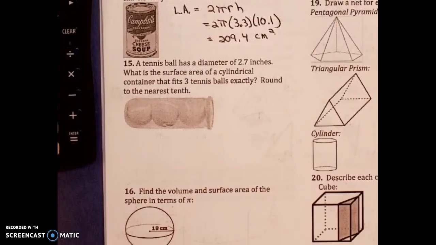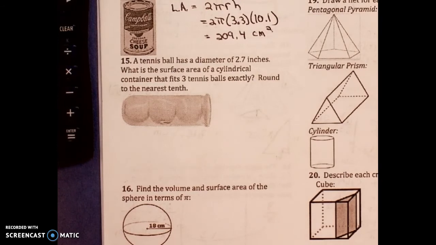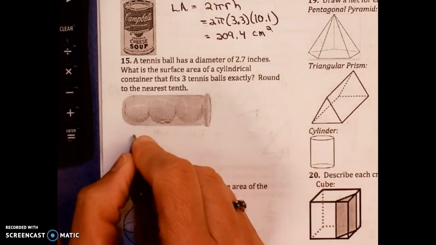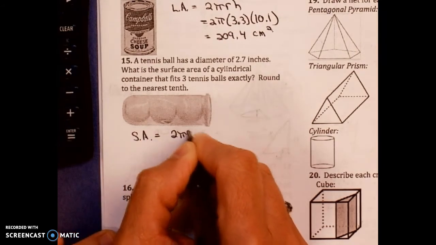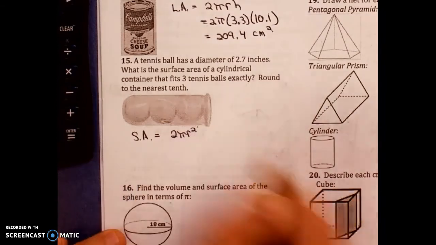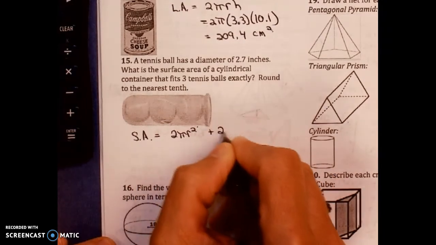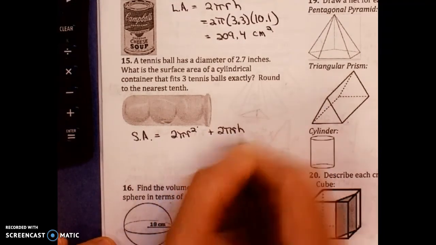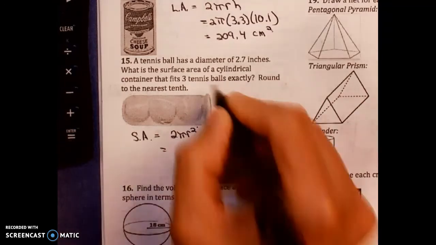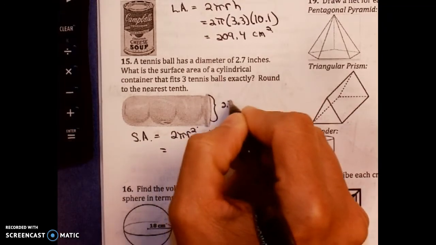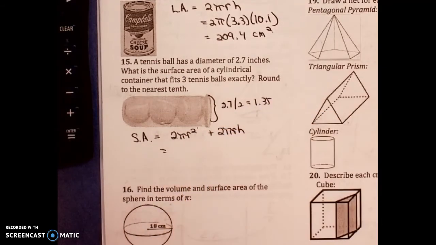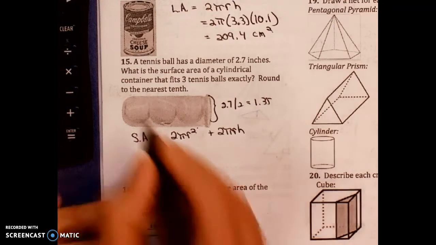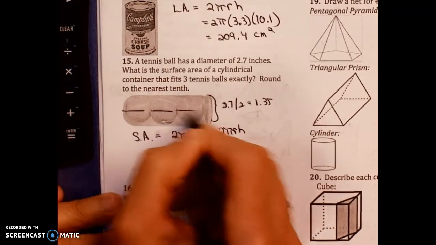Next, they want to know the surface area of the can that contains 3 tennis balls. So we've got surface area is 2 pi r squared plus 2 pi r h. So a little bit of digging here. The diameter is 2.7, so when I cut that in half, I get 1.35. And that means actually each one of these is 2.7.